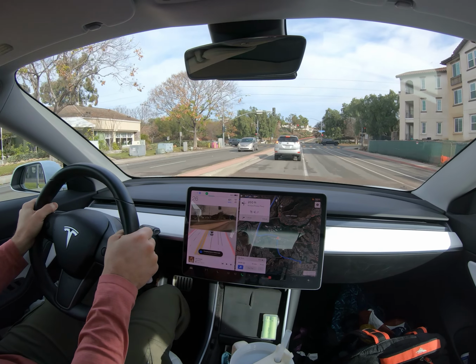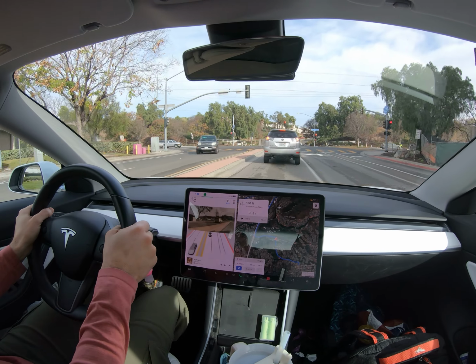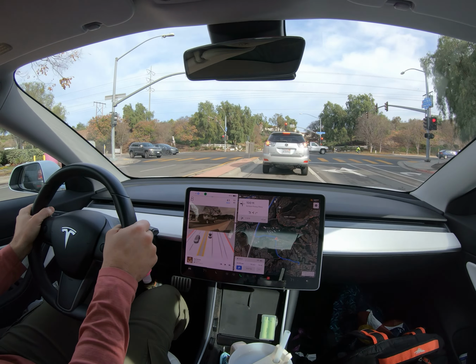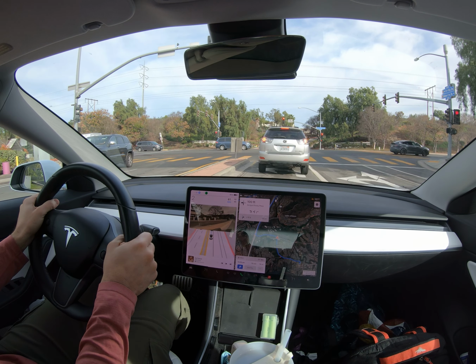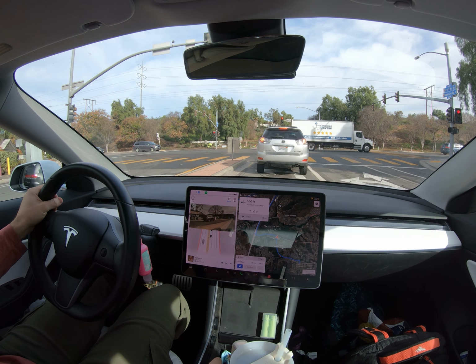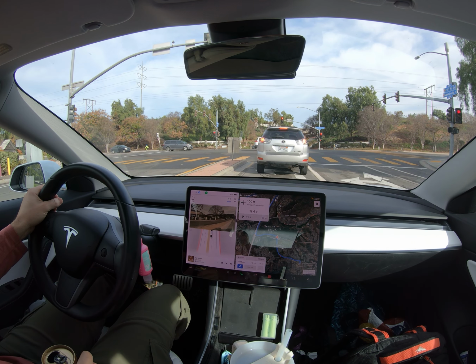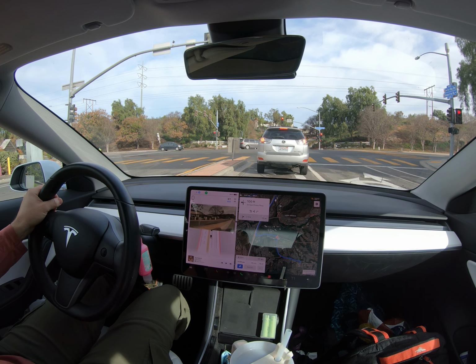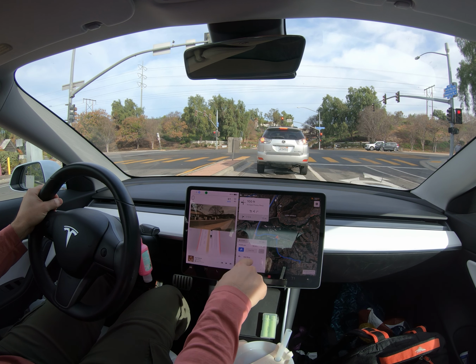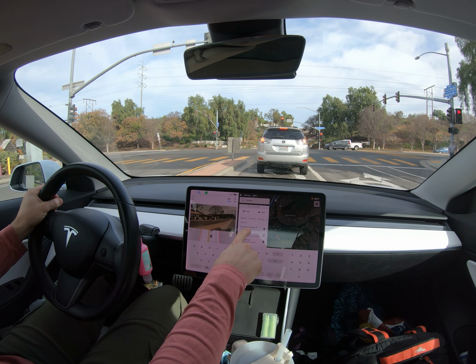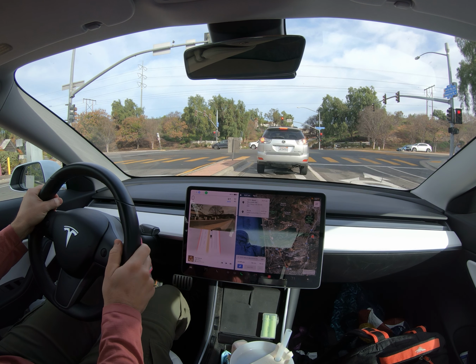So we're getting into the wrong lane here. So anyway, so we're up to 6. And then I don't know what it did there. It's a little jerky, but I don't think it used the brakes. So I gotta add a stop to make sure we don't.